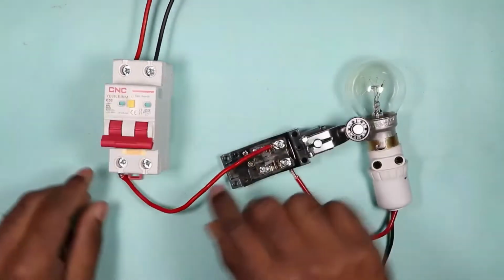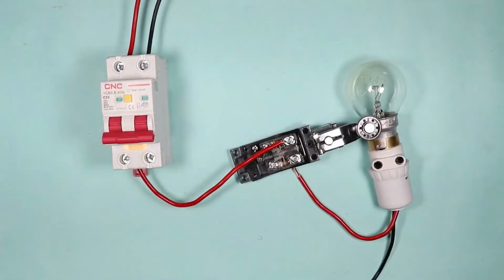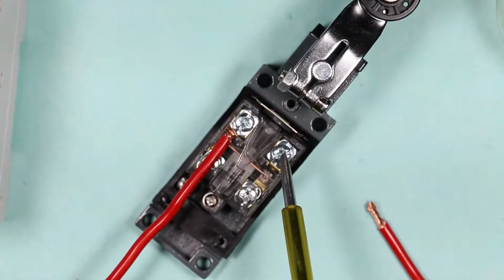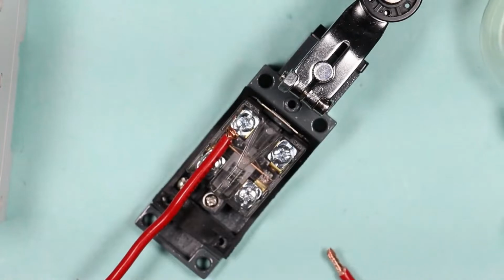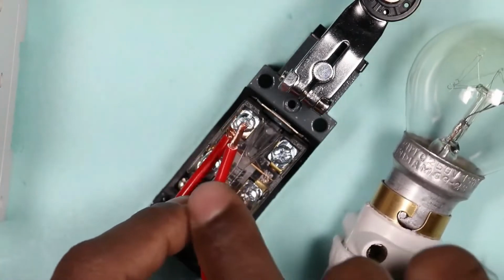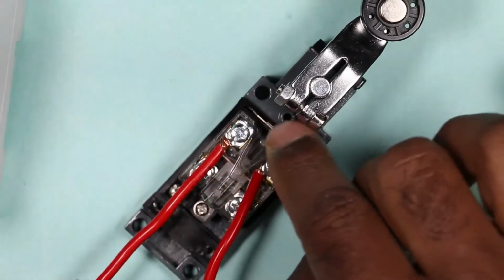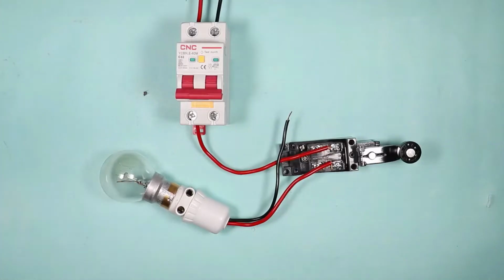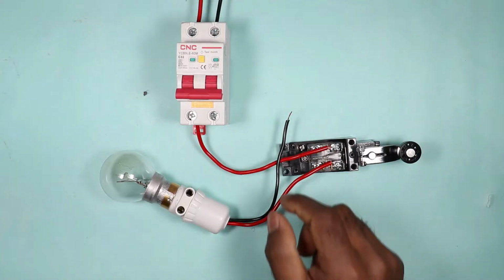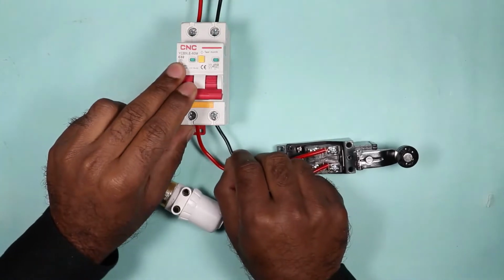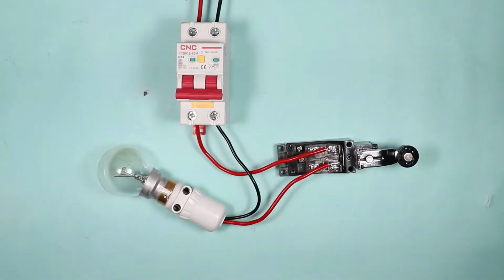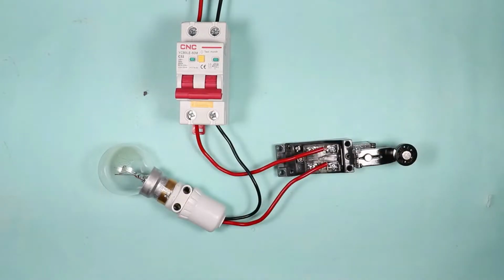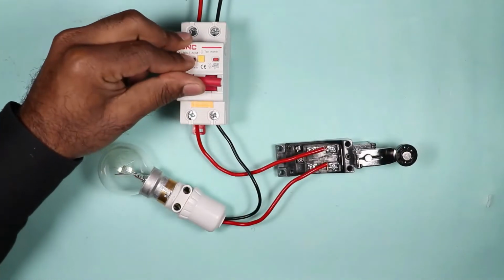For now, I am explaining connection with NO contact. Later, I will explain with NC contact. We will receive the output of this NO contact at this point. So I will connect this phase wire of the lamp to this point. This means phase supply will reach the lamp. We also need to provide neutral power supply to this lamp. So I will directly connect this neutral wire with the neutral point of the MCB. The connection is now completed and now I am turning on the MCB.